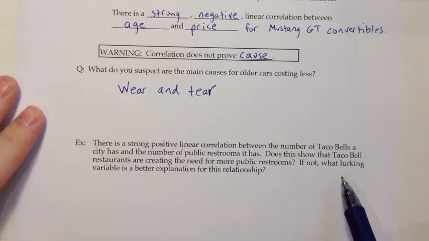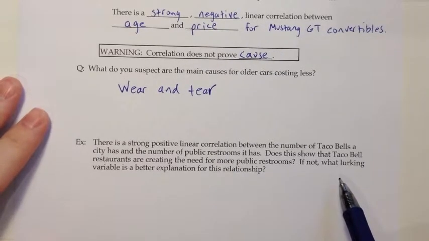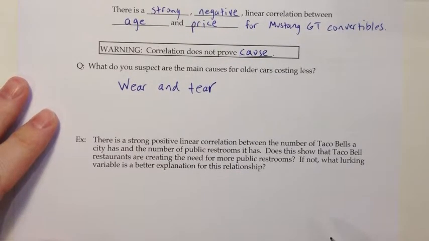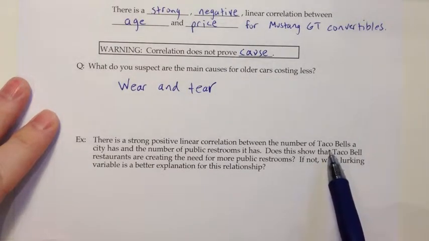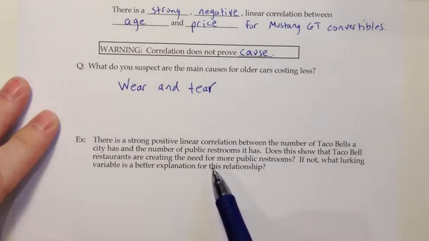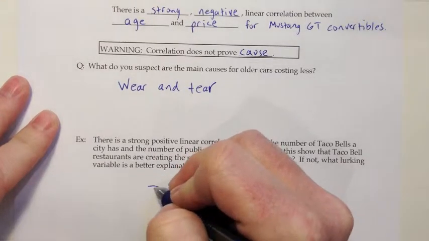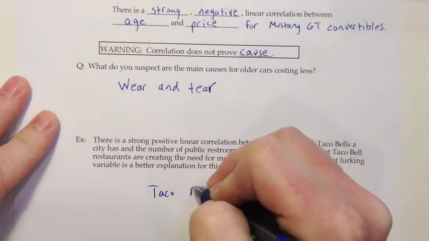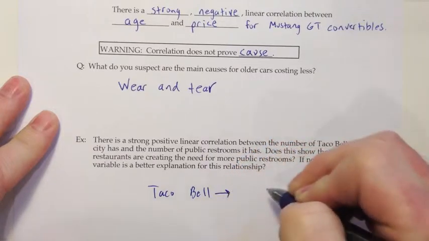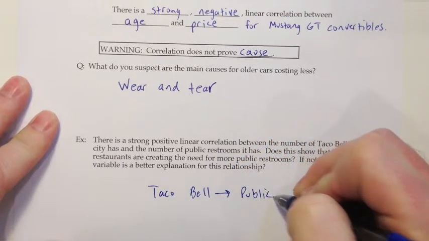The lurking variable is a variable other than the ones that we're studying that is the true cause, and in this case, I think it's population. If you have a bigger town, there's going to be more Taco Bells, and there's also going to be more public restrooms. So we're seeing this connection between Taco Bell and the public restrooms.